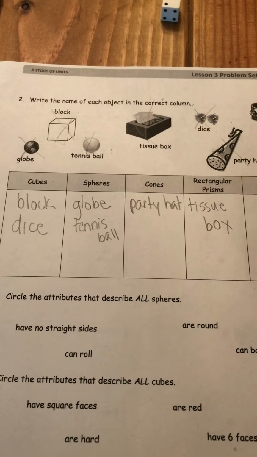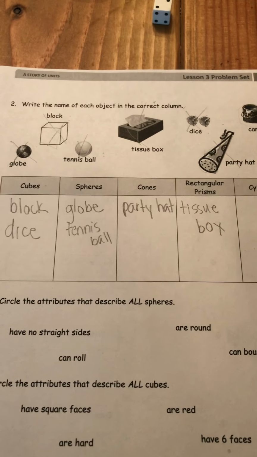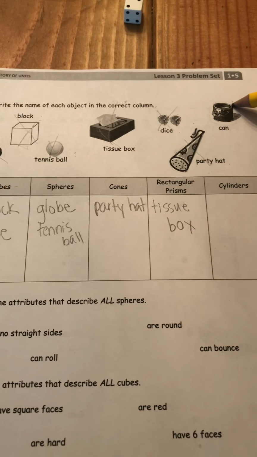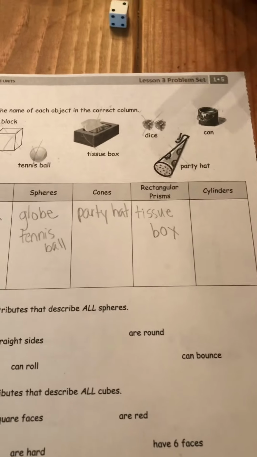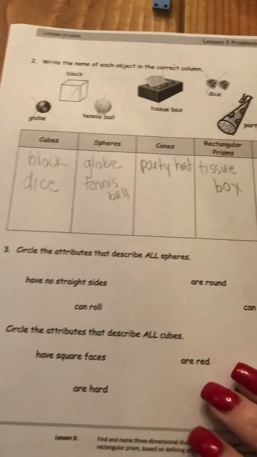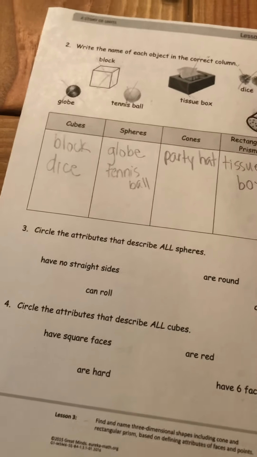And the last one is a can. We talked about a cylinder shape being a soda can, so would it work for a paint can? And if you look at my glue stick, it has the same shapes to it. So we're going to put can under cylinder. Oh, we could cross that off too.